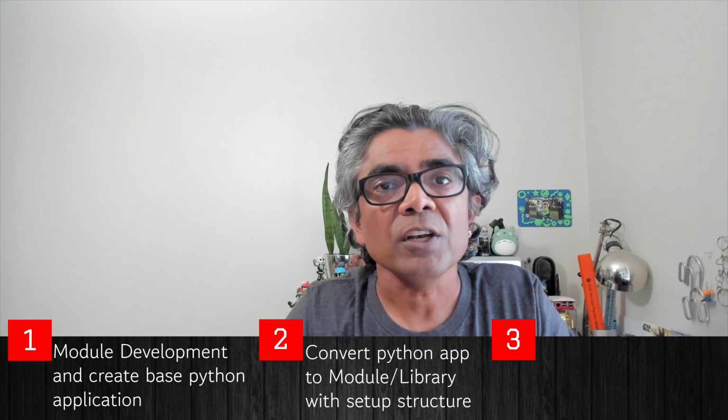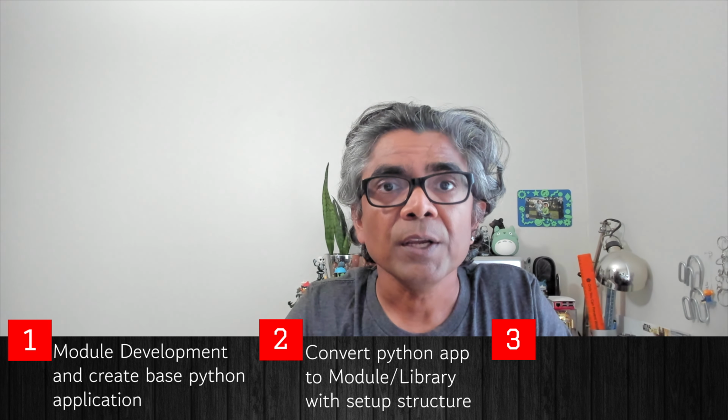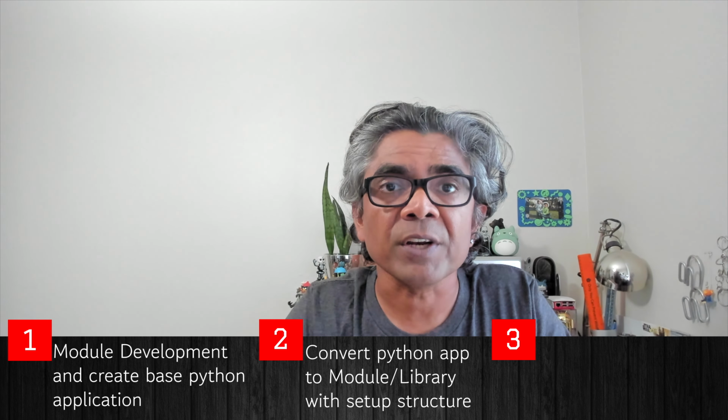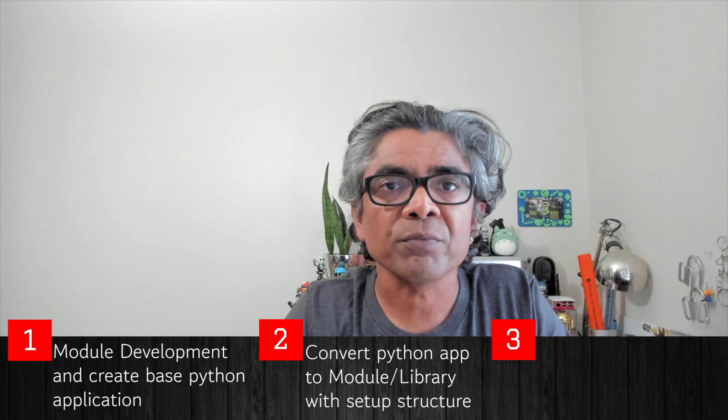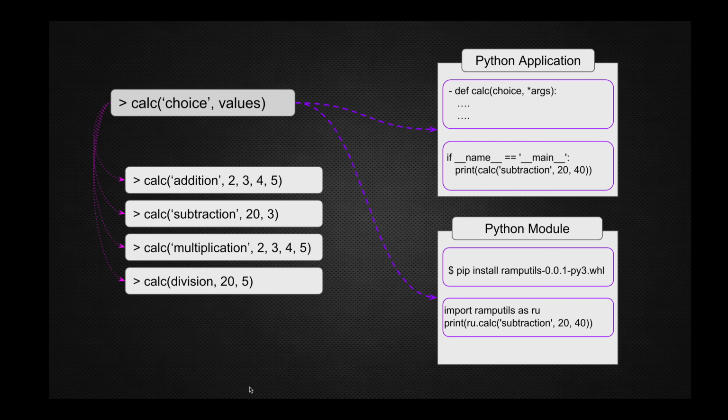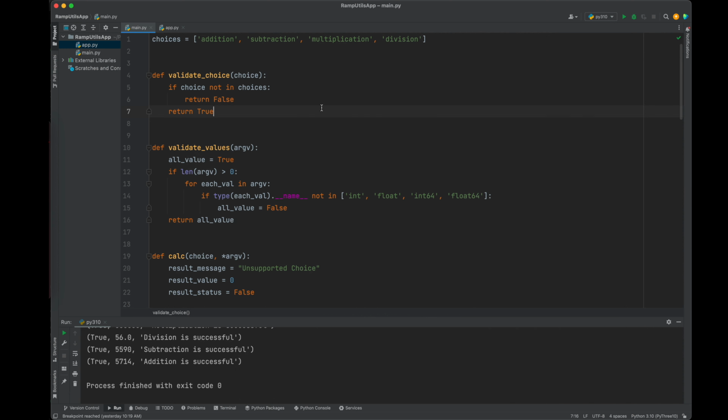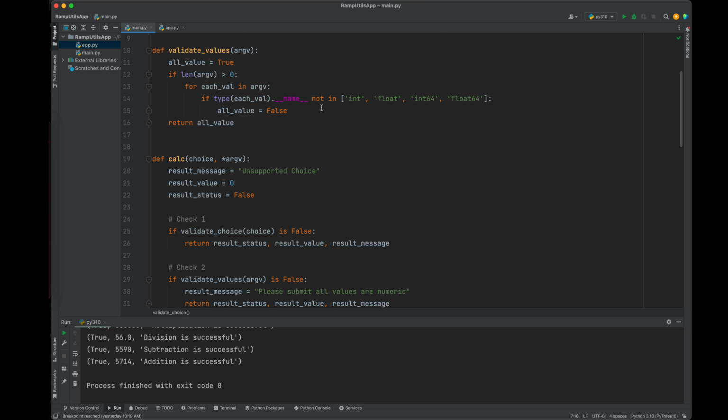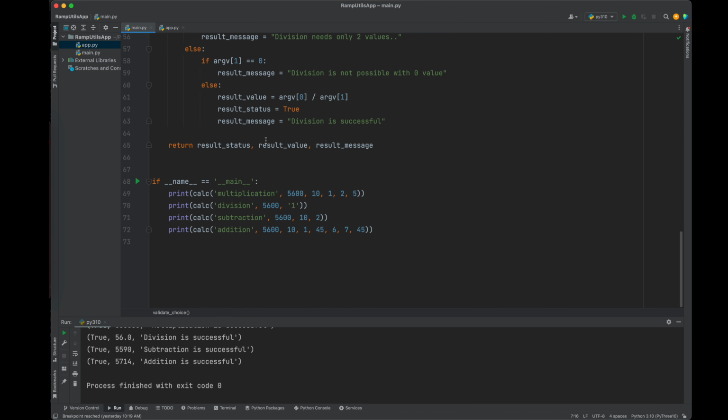In this video, we are going to actually develop the Python library based on the application which we created in the very first part. The Python application which we developed earlier has the implementation of these 4 different functions built into a single function, which can be called by selecting the choice and passing a range of values as parameters. This is the code which we developed earlier, and it has already been tested for its correctness.